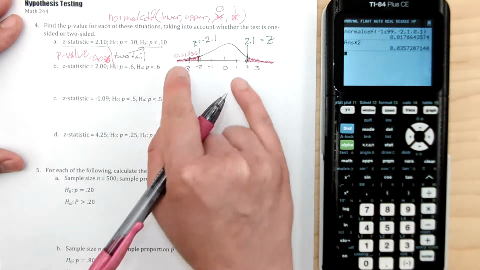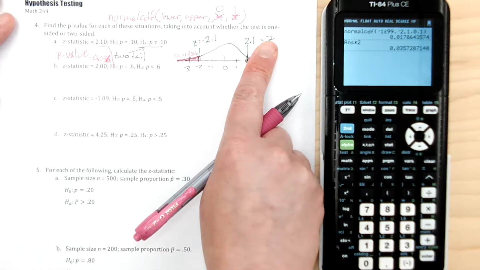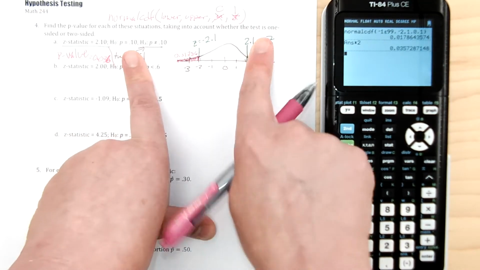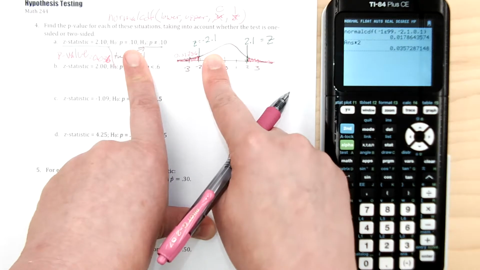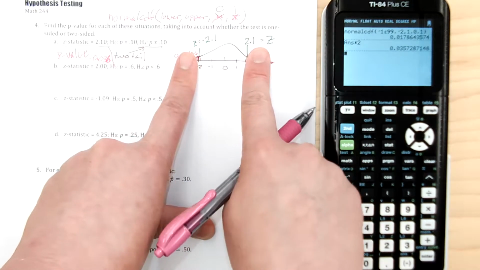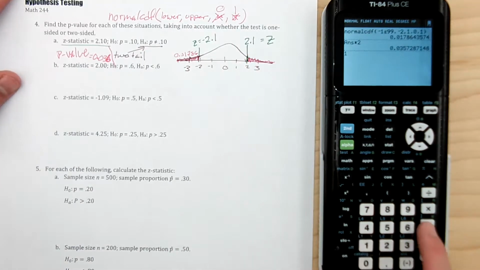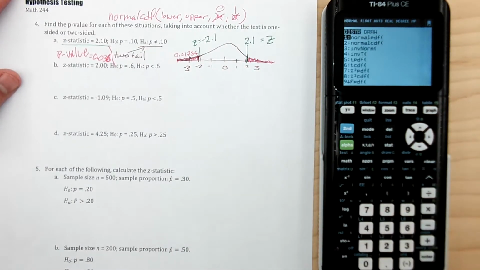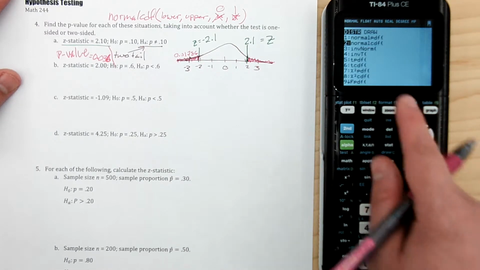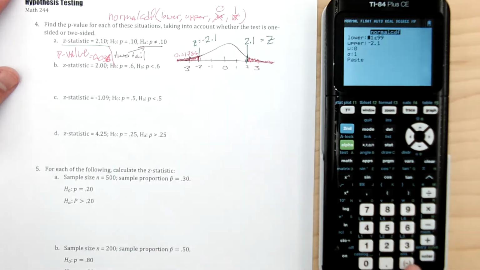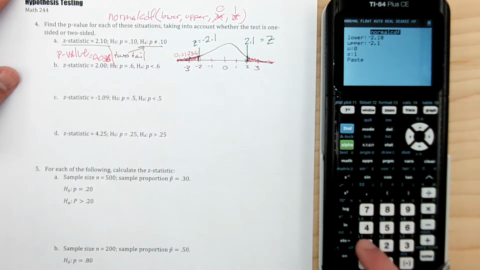The other thing I could have done is I could have found the area in the middle, and that's the area I don't want, and since the total area is 100%, which is 1, I could have taken this area and subtracted it from 1. So I could go 1 minus, and then go second distribution, go to the Normalcdf again, make sure you're using CDF, and so here my lower bound would be negative 2.1, and my upper bound would be positive 2.1.